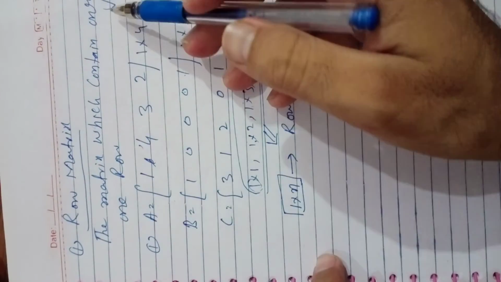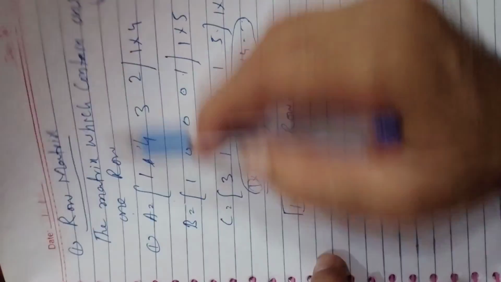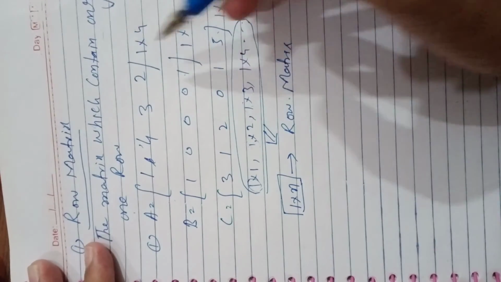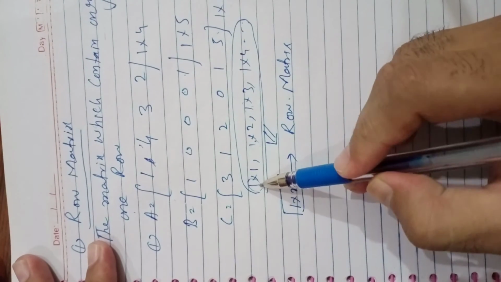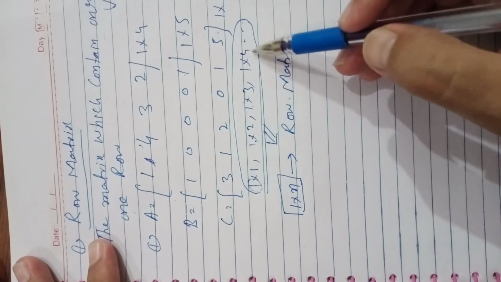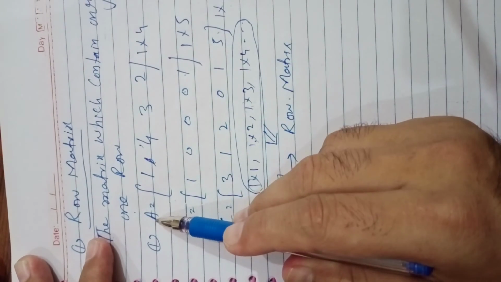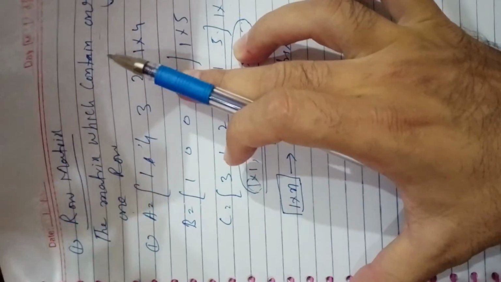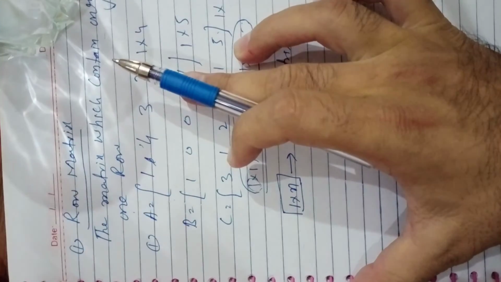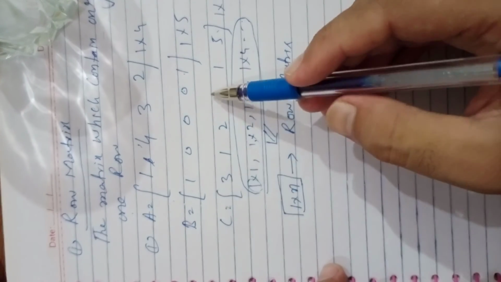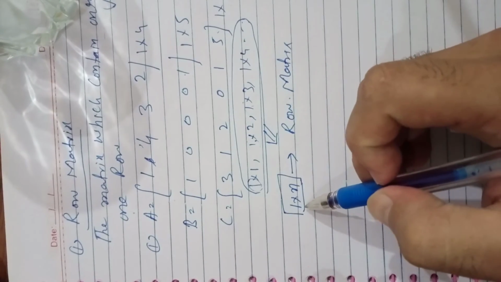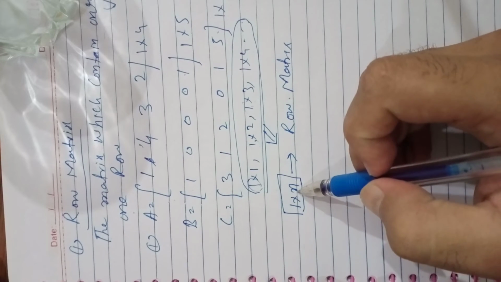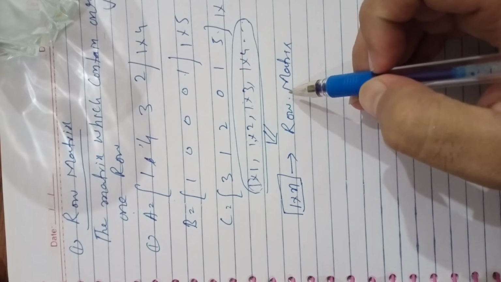A matrix which contains only one row is known as row matrix, and its order will be 1 cross 1, 1 cross 2, 1 cross 3, etc. For example, this is a row matrix, this is a row matrix, this is a row matrix, because all these have only one row. So in general we say that 1 cross n matrix is known as row matrix.